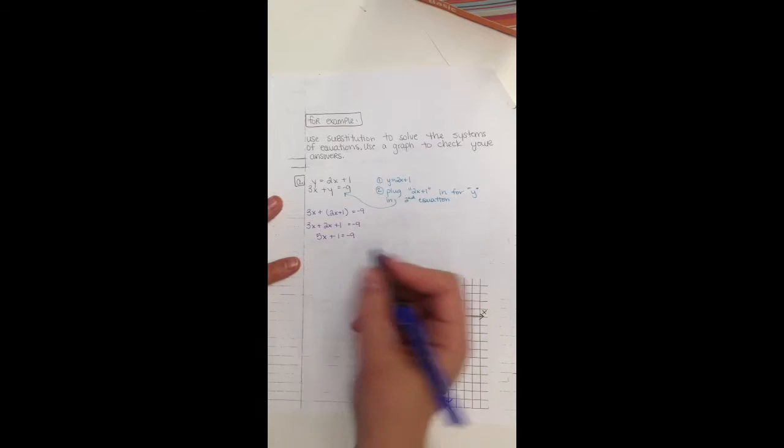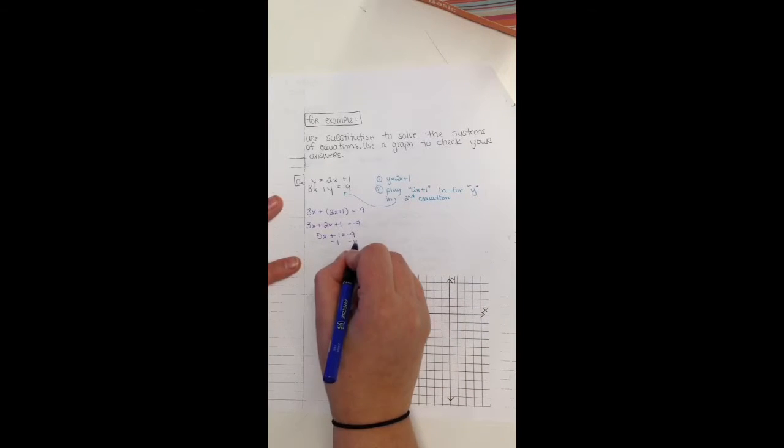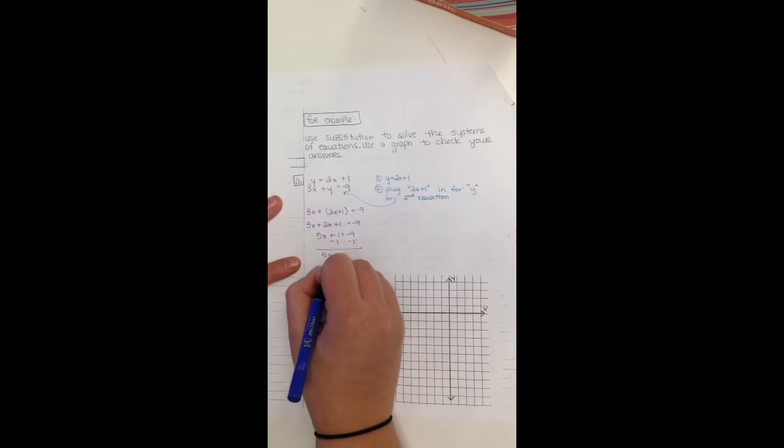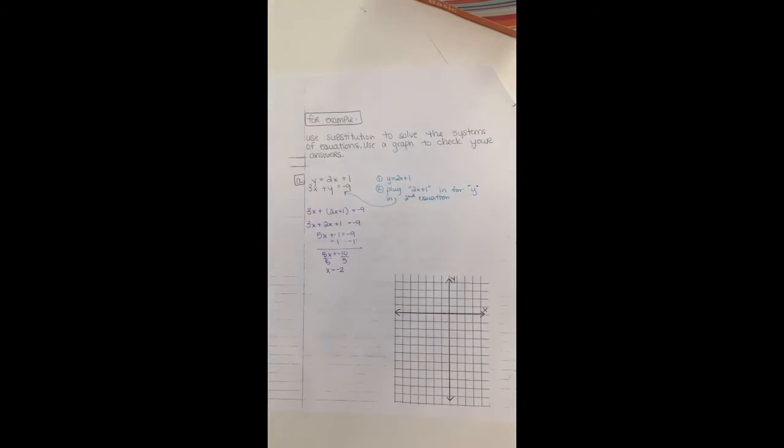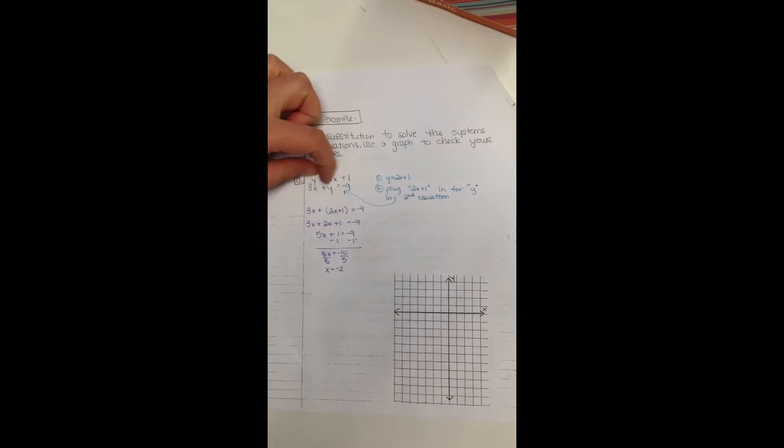To solve for x, I subtract 1 from both sides. I get 5x equals negative 10, divide by 5, x equals negative 2. Now I have a number for x. So then I just have to plug that negative 2 in to either of these to solve for y. I'm going to give you a hint. This one's already solved for y, so when I plug that in, I'm not going to have to do any solving. It's going to be easier.